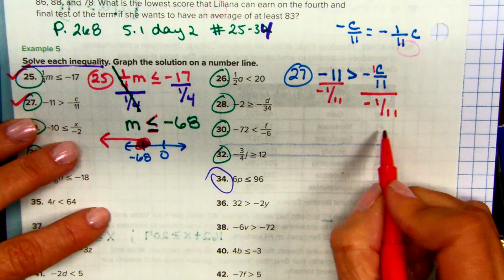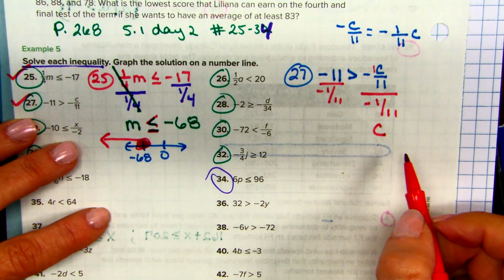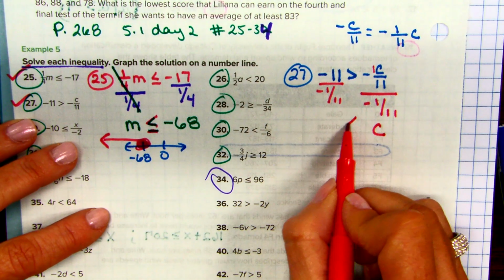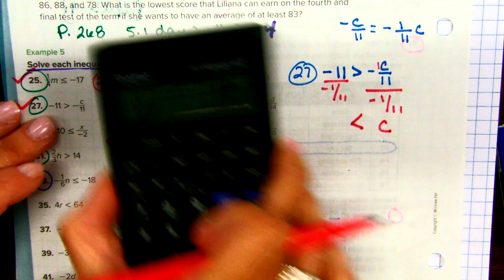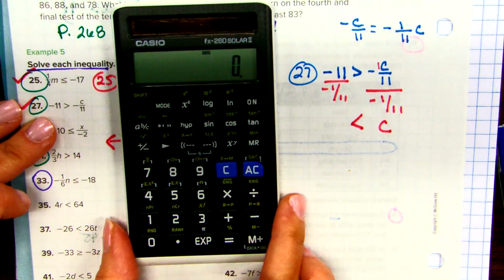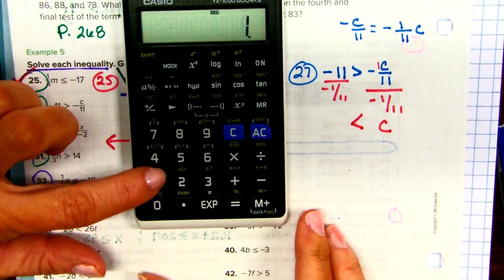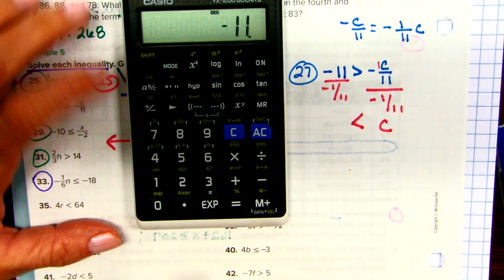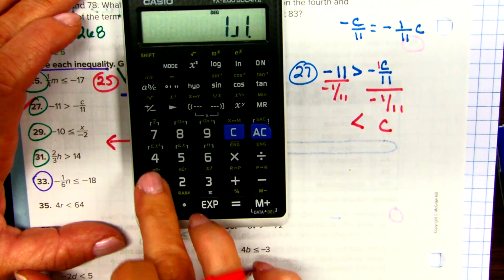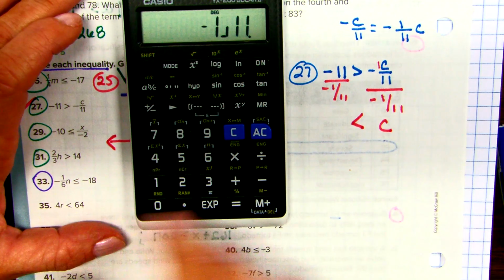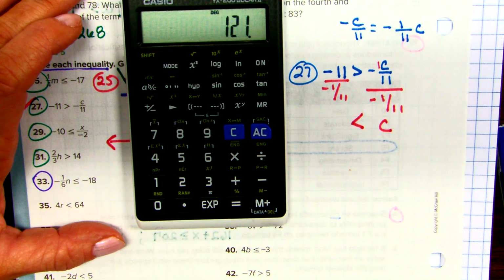Did I divide by a negative? Yes. So I have to flip the inequality symbol. Okay? So in my calculator, 11 negative divided by 1 fraction key 11 negative equals 121.